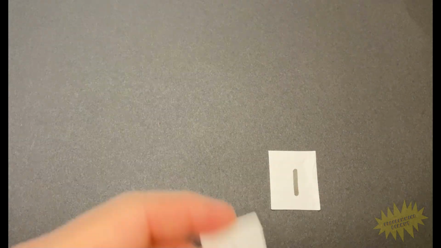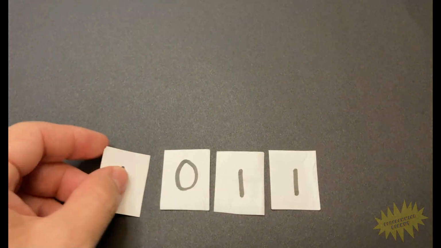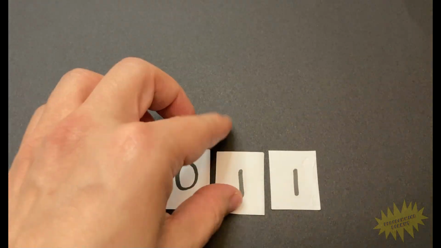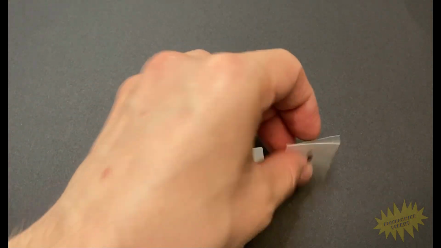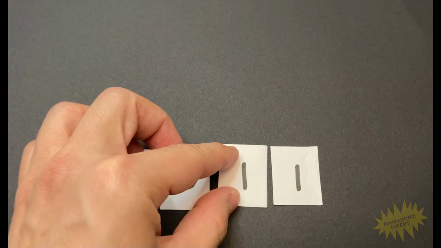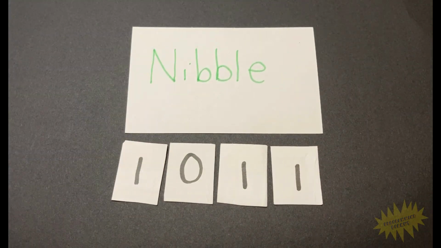Now if you were to have, say, 4 switches like this, and again, these could be on or off, 1 or 0: 1, 2, 3, 4. If there are 4, then this is known as a nibble.